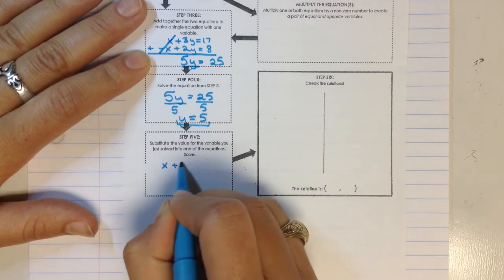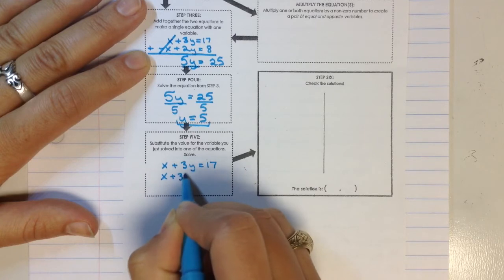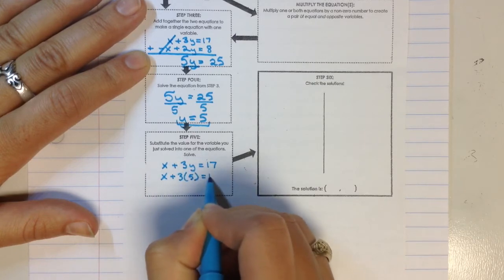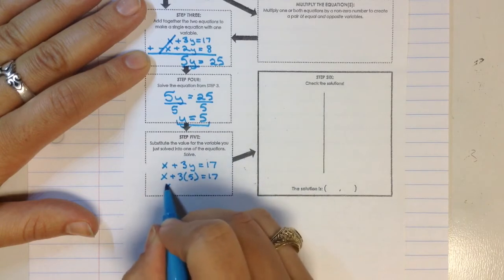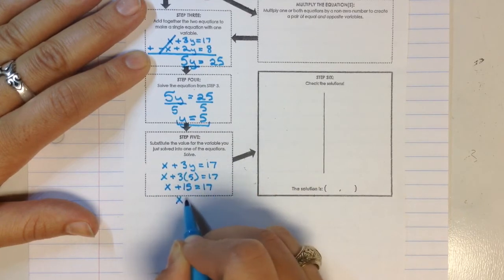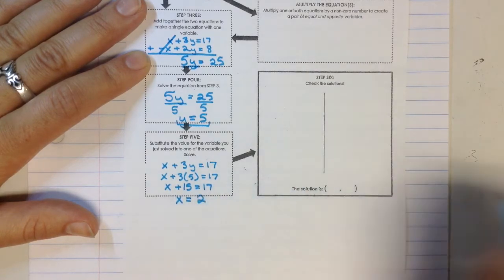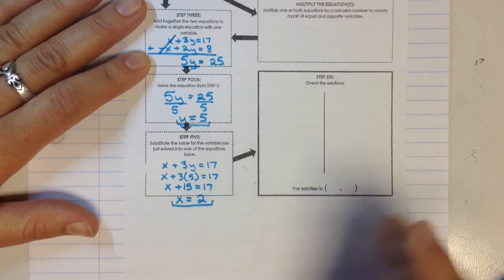Here is the original equation, and I'm going to substitute instead of y, I'm going to put a 5, since that's what y is equal to. This would become x plus 15 equals 17, and then x equal to 2. That is the second part of my solution.